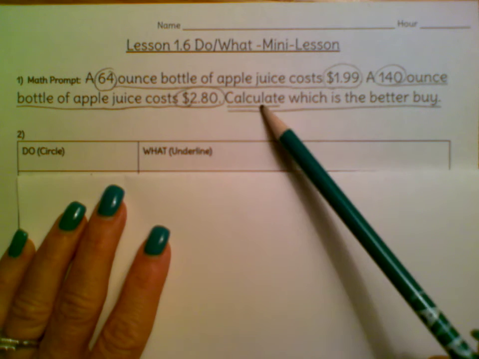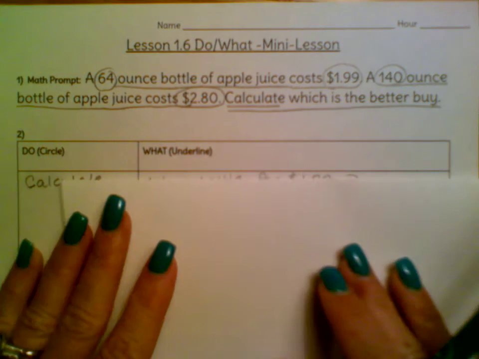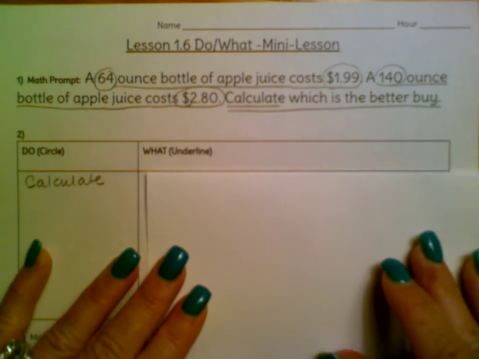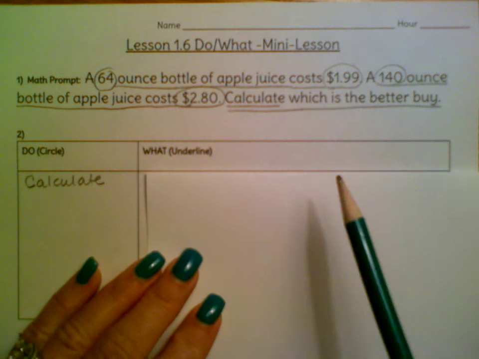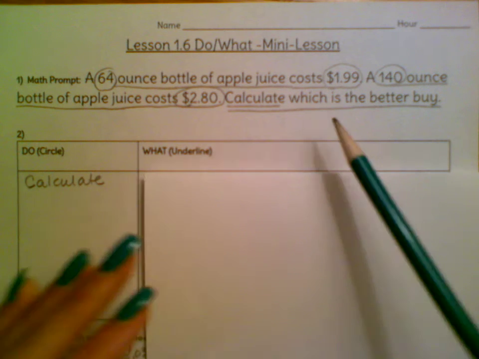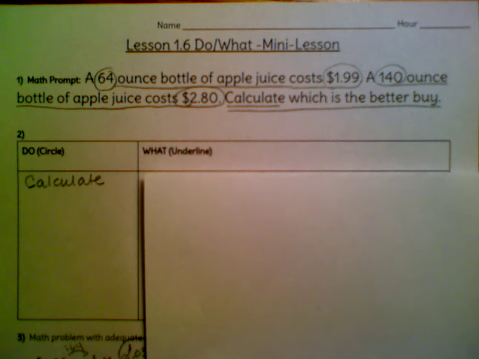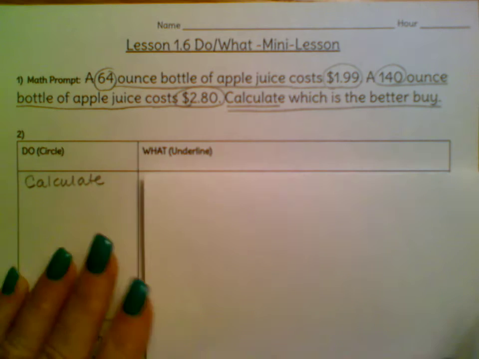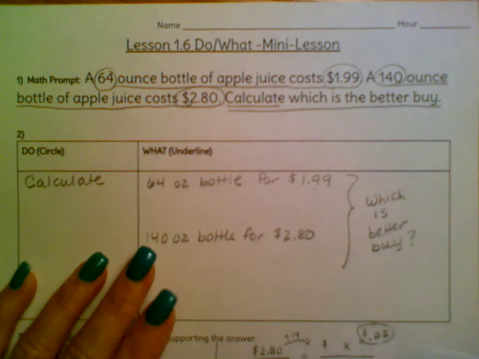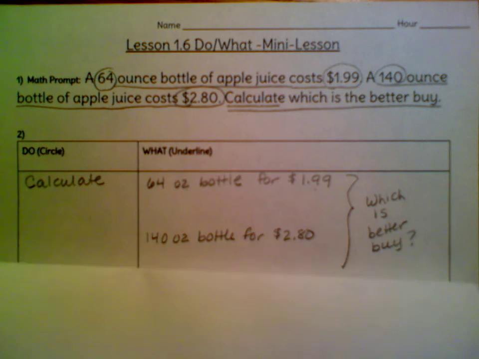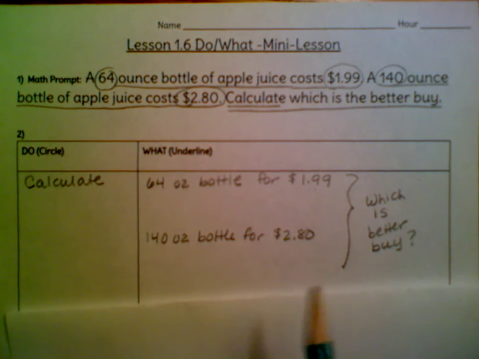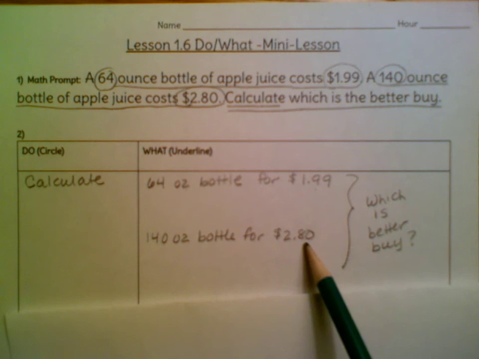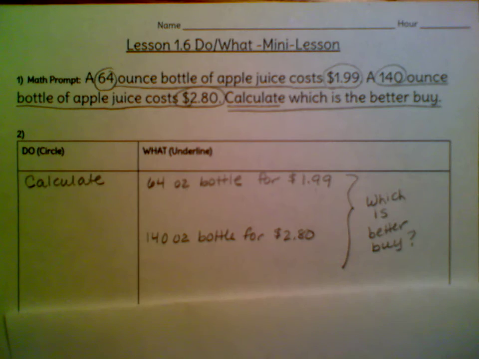So what do we need to do? The only thing it tells us to do is to calculate. But what are we calculating? If I need to make a comparison like this at a grocery store, I can't tell which is cheaper because the containers aren't the same size. So it's not easy for me to tell which is the better buy. So I'm going to be calculating using the 64-ounce bottle for $1.99 and the 140-ounce bottle for $2.80, and I'm going to try to figure out which is the better buy.